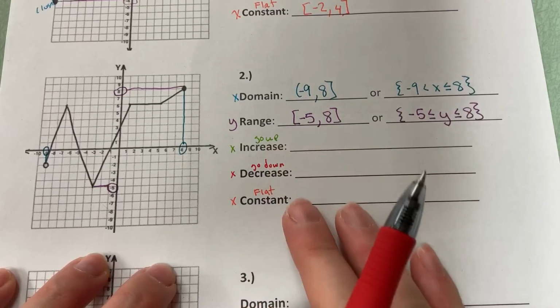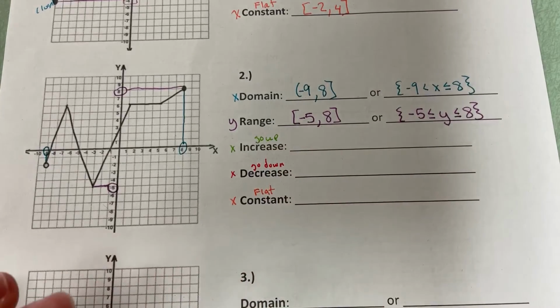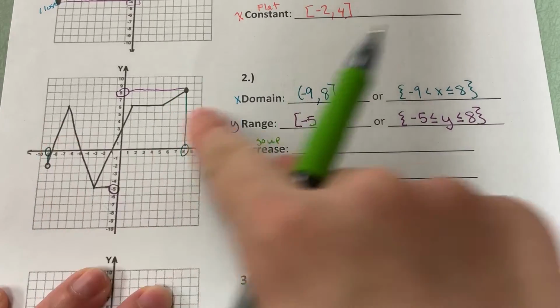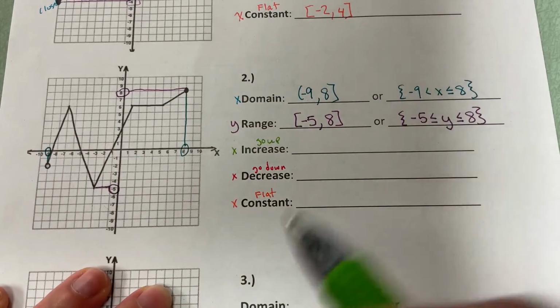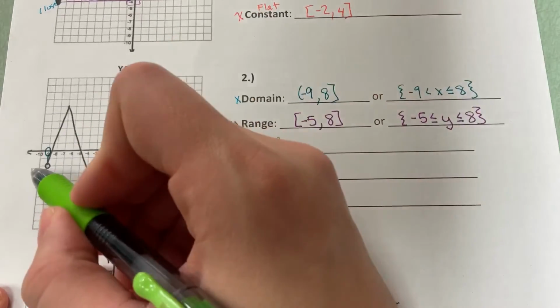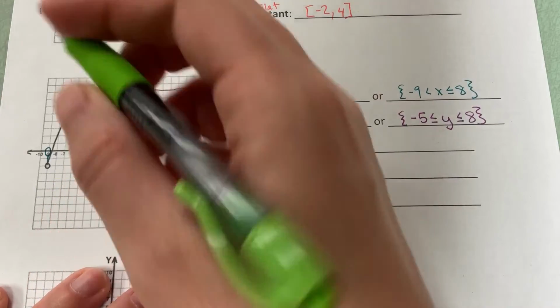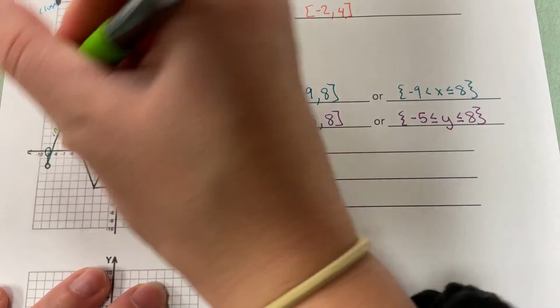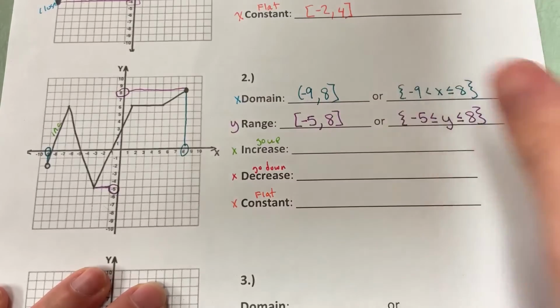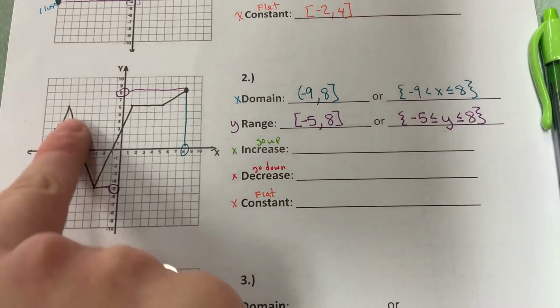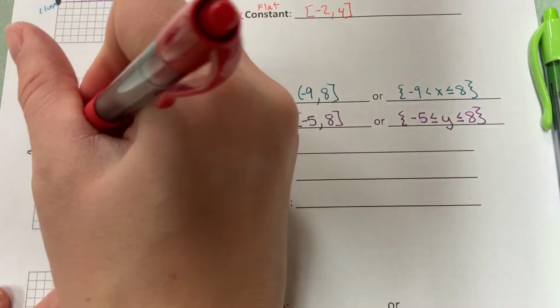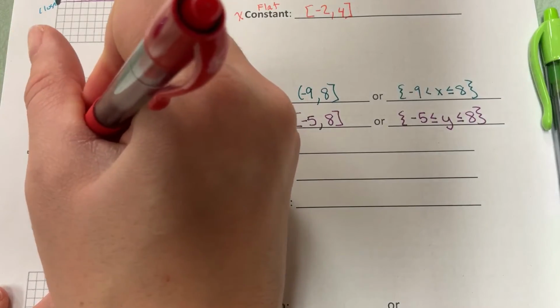So now we have to figure out increase, decrease, and constant. This time, let's go from left to right, figuring out which pieces are increase, decrease, and constant. Starting at the left here, this is going up, so this is going to be an increase. And we're just going to label them. This piece is going down, so this is a decrease.